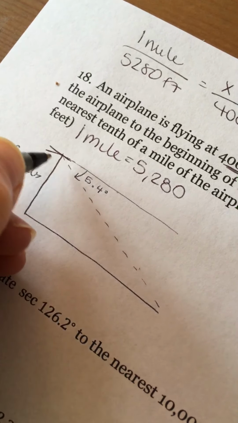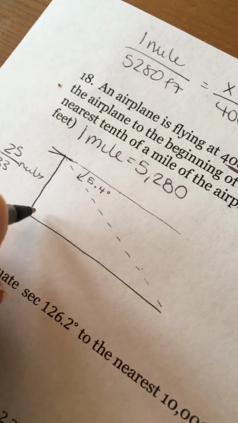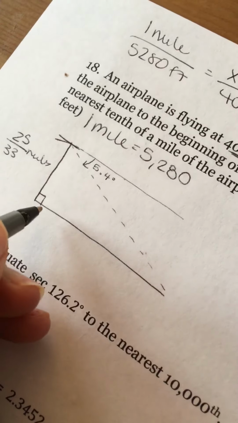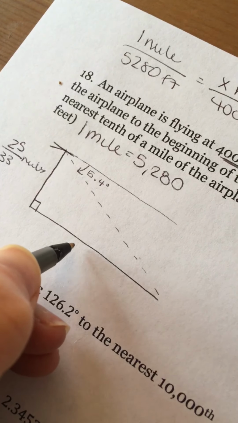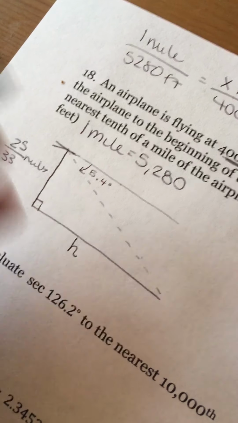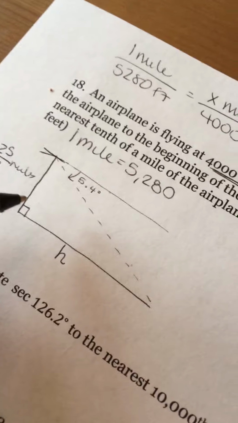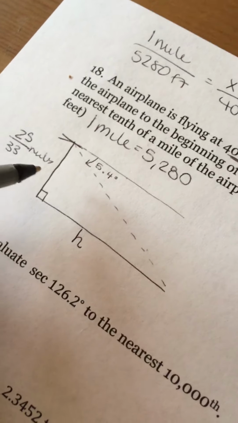This is where the 5.4 is, not right in here. What we've created is a right triangle. They're asking, what is the horizontal distance? This right here is the horizontal distance. This diagonal piece is like the regular distance, but this h is the horizontal. So they're asking, what's h?